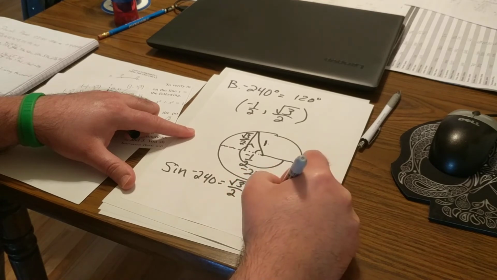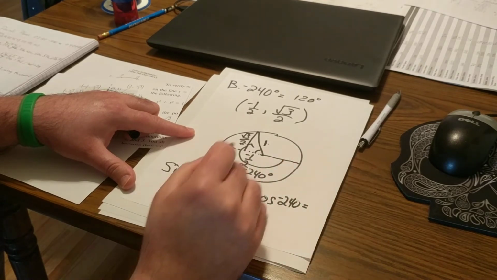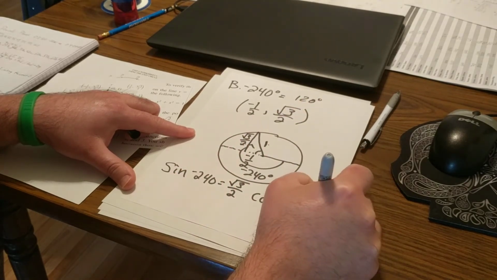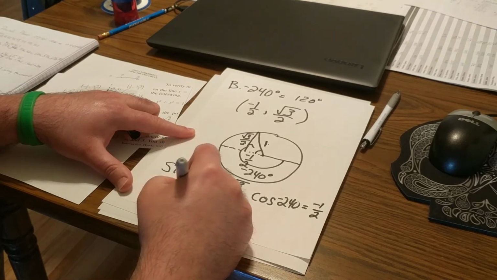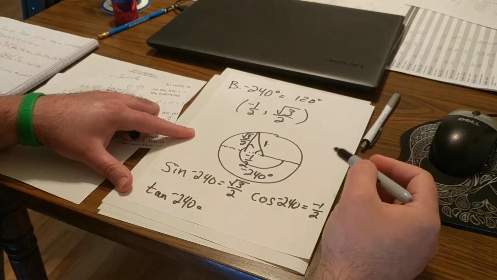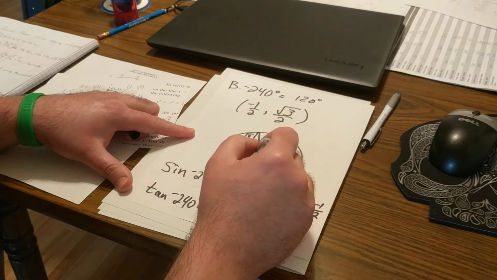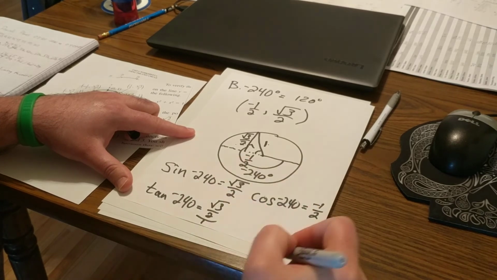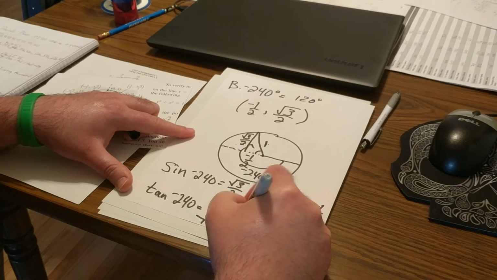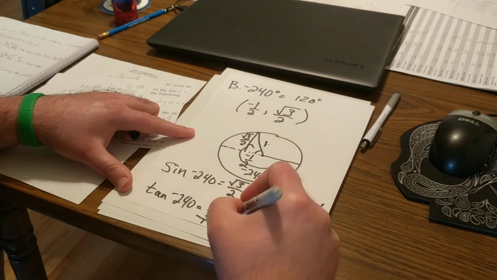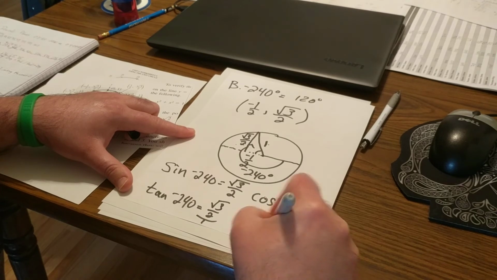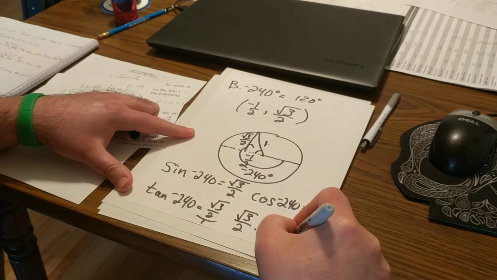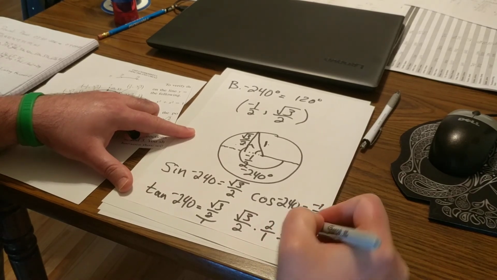Cosine of negative 240 is going to be the adjacent over the hypotenuse. So that's going to be negative 1/2. And the tangent of negative 240 is going to be the opposite over the adjacent. So that's radical 3 over 2 over 1/2, which when I do my multiplication, because again, division is multiplication by the reciprocal, that 1/2 is going to become 2 over 1, which is just going to clear out there, and it's going to give me radical 3.